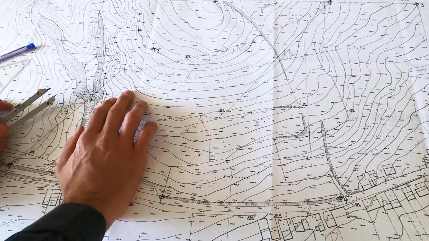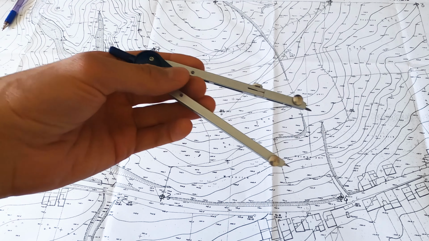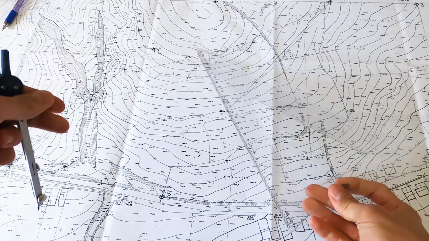Now, how to achieve the horizontal alignment here? We take the compass again, and we take the ruler. As we said, our radius is 250 meters, so we have to achieve this radius in order to get the horizontal alignment, which means the circular curve of the horizontal alignment. Starting from 0, we open the compass with 25 centimeters. So we start from 0 here.